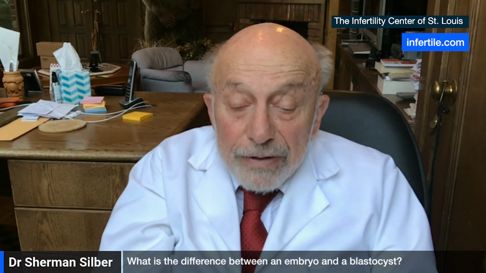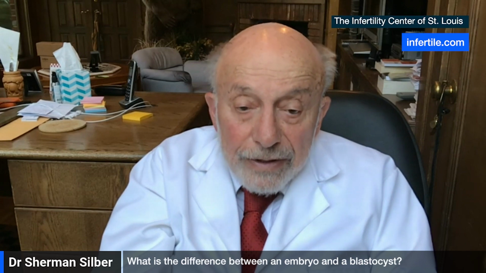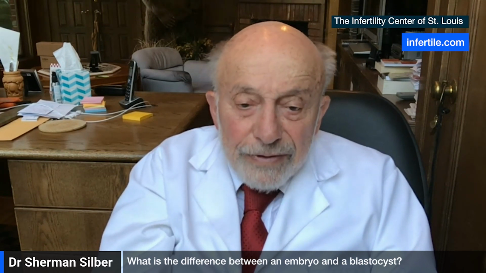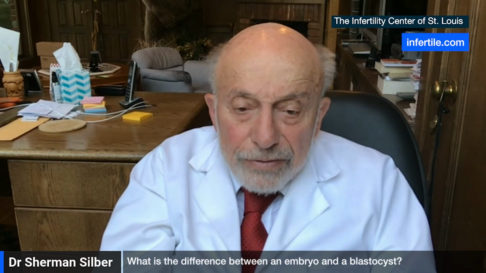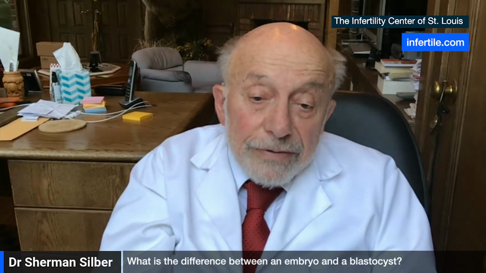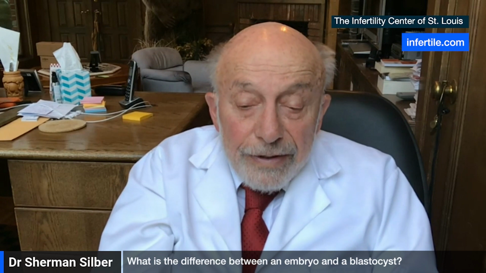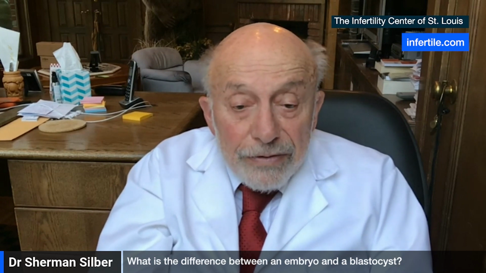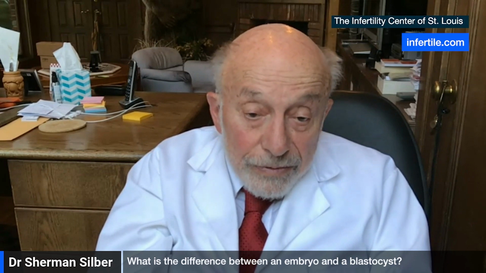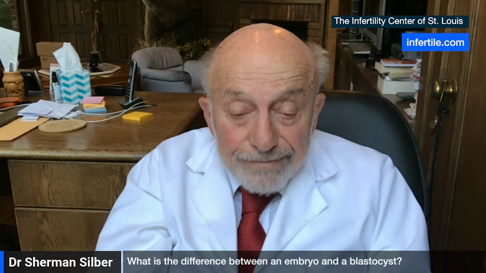Now, the baby rate per egg is higher with day 3. We checked that out in 14,000 cycles, but it's only statistically significantly higher. It's not huge or orders of magnitude. But the baby rate per transfer is higher with a blastocyst, which means some day 3 embryos don't go to blastocyst. And so that's the best I can tell you in short order, the difference between day 3 embryos, which are called embryos, and blastocysts, which are usually day 5 or day 6.